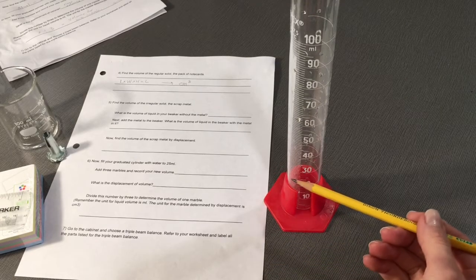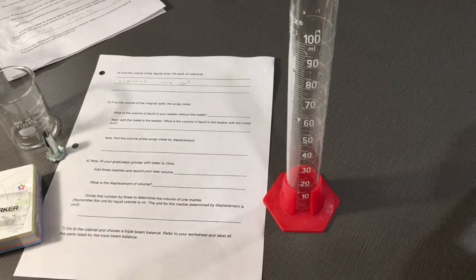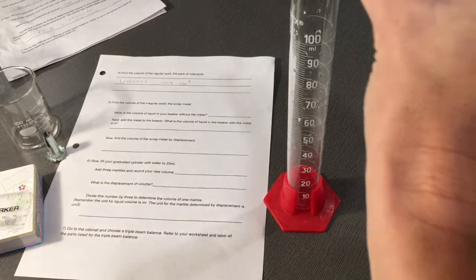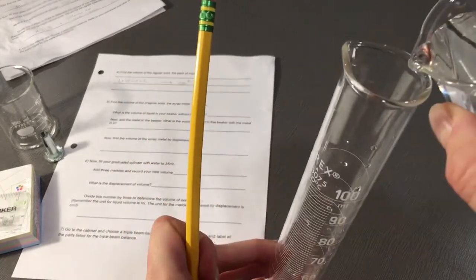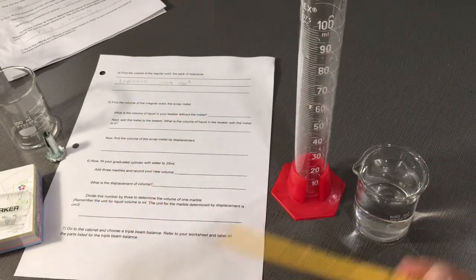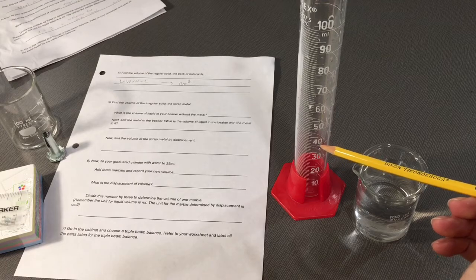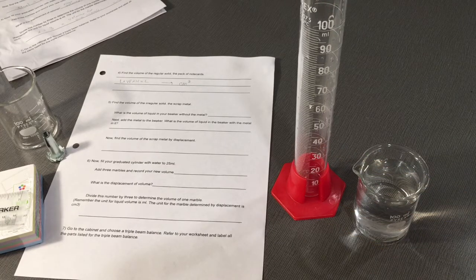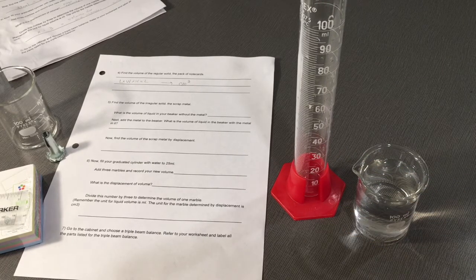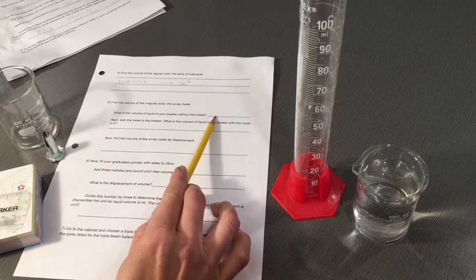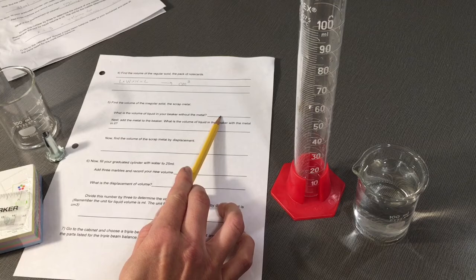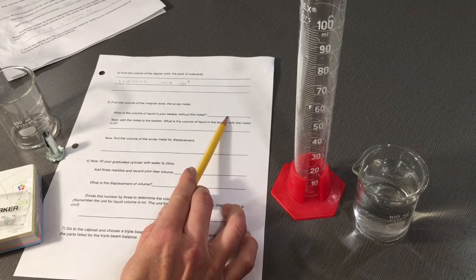If you decide to fill your graduated cylinder to 40 mLs, make sure that you are at eye level and can see the meniscus at 40 mLs. Then write down the volume of liquid in your beaker without the metal. You may decide on 50 mLs, 35 mLs, 60 mLs. That's up to you.